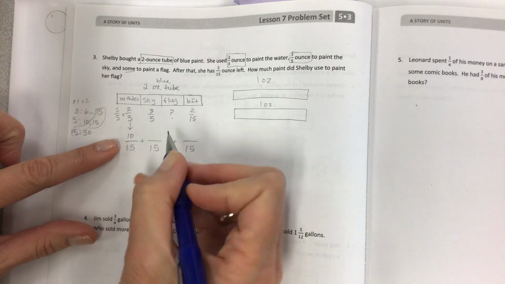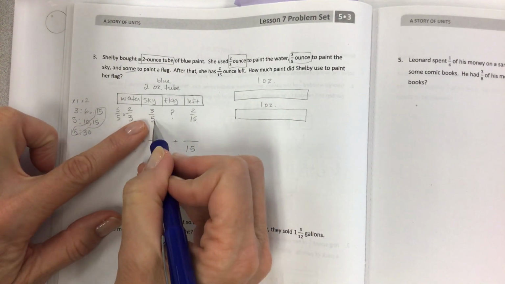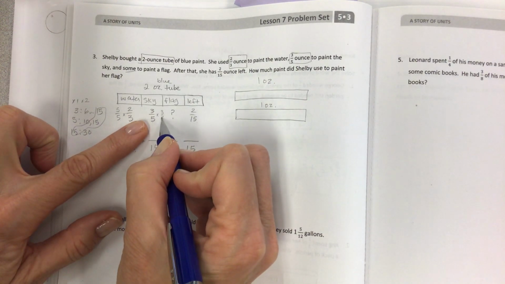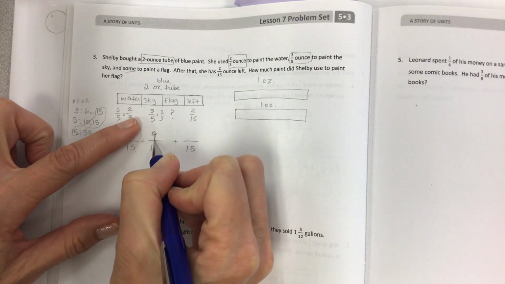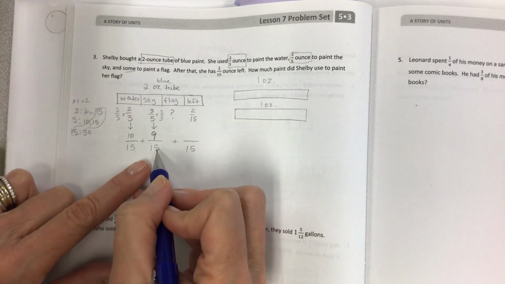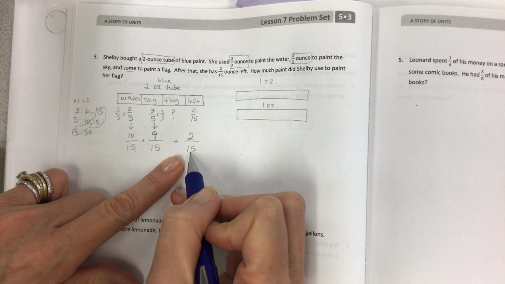So this is equivalent. 5 times what is 15? Well, 5 times 3 is 15. So if I multiply by 3 on the bottom, I will multiply by 3 on the top. And 3 times 3 is 9. And now I have an equivalent fraction for 3/5. Now this one, I don't have to change because it's already 2/15.